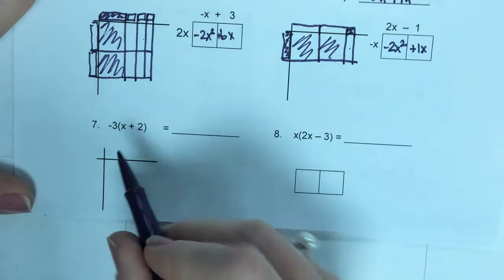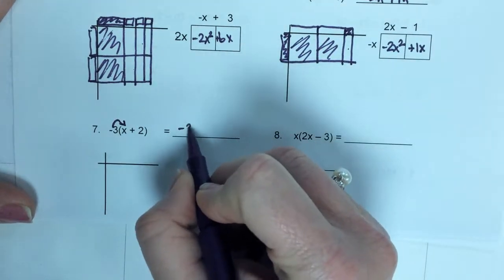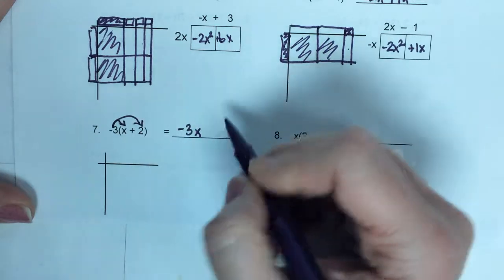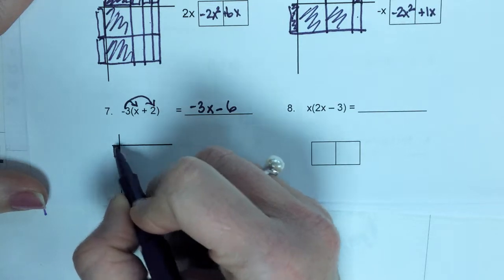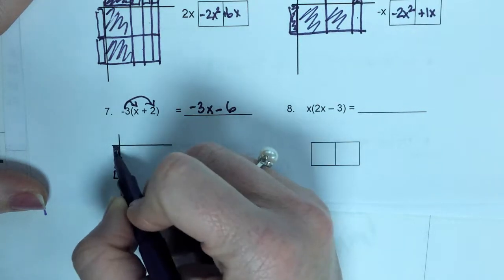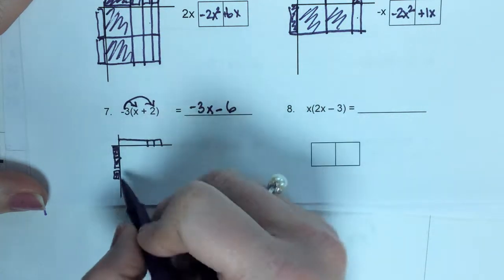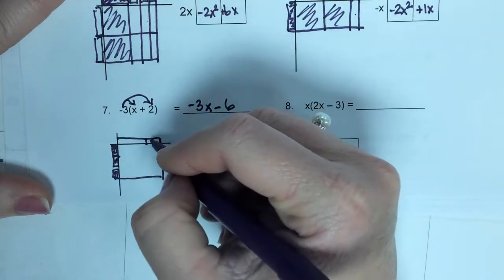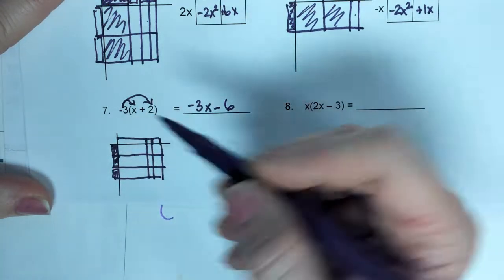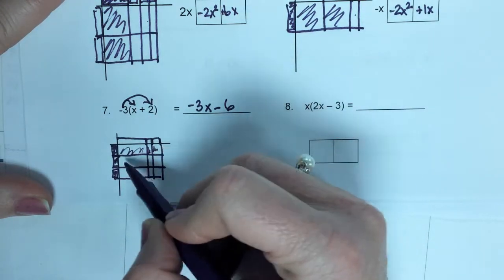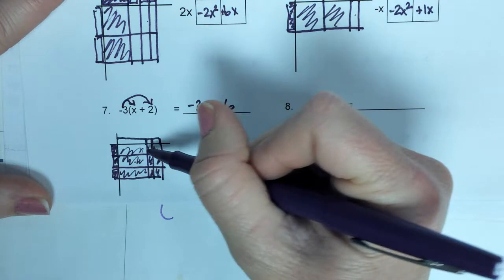Okay, so number 7. So we're going to say negative 3 times x, which gives me negative 3x, and then negative 3 times 2 gives me a negative 6. So now to represent that with the tiles, we have 1, 2, 3 little squares that are going to be shaded. And then here's my x, and then plus 2. Again, I'm just going to connect everything. So we can see our product here. And of course, all of it is going to be shaded. So here's my negative 3x, and then my negative 6.